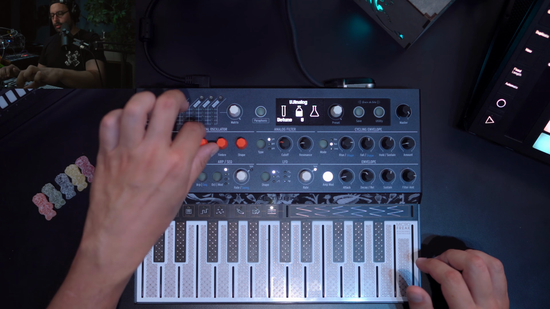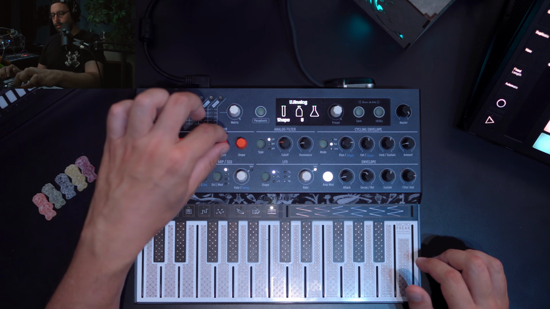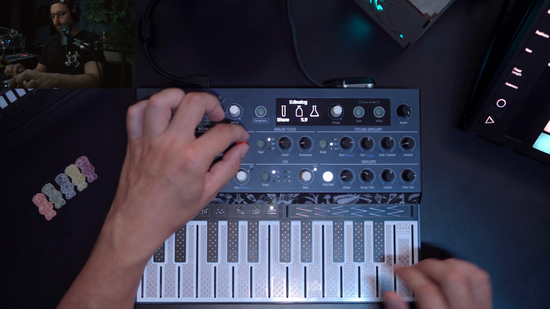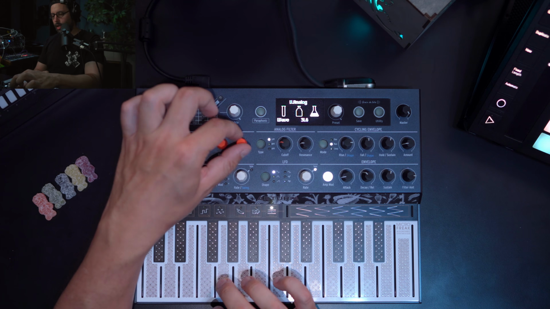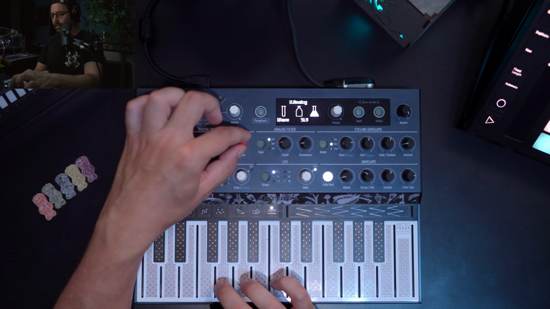I'm gonna remove the detune and the first oscillator. I'm just gonna use this oscillator, which is basically a sawtooth. And when you go around 55, yes, you got this nice tone.